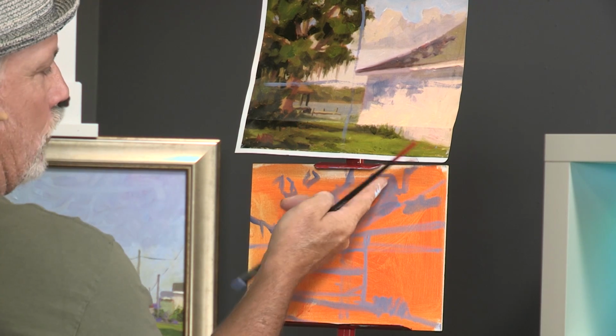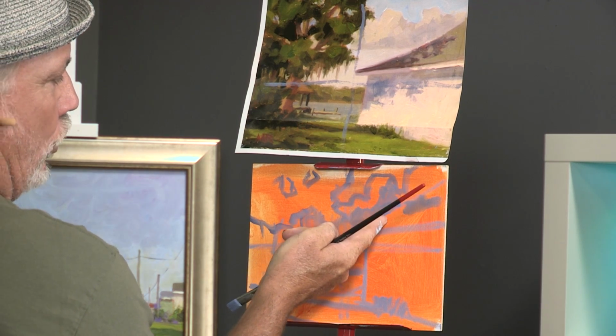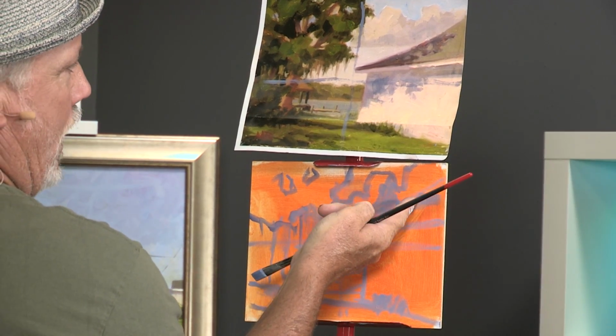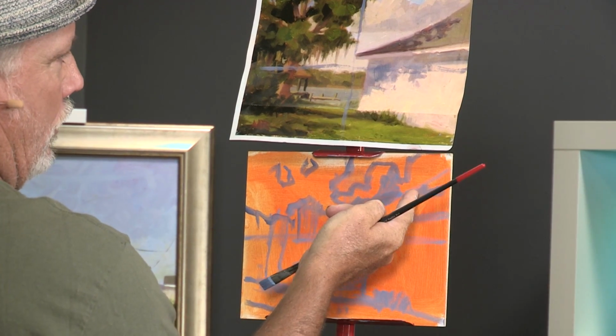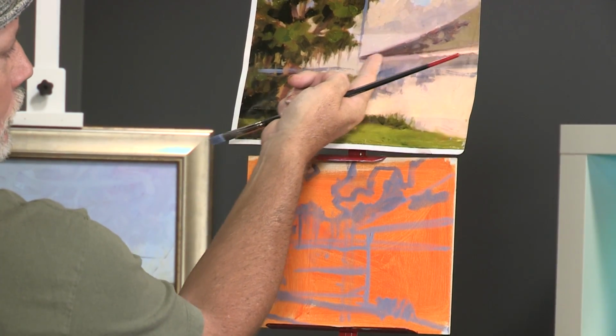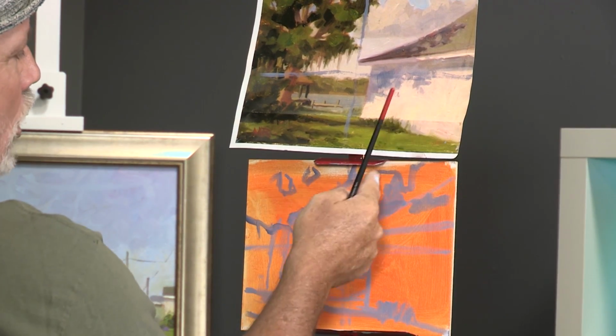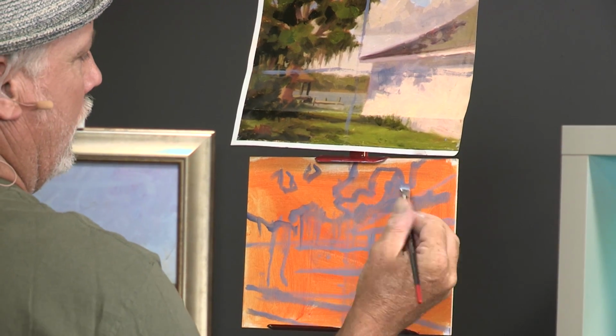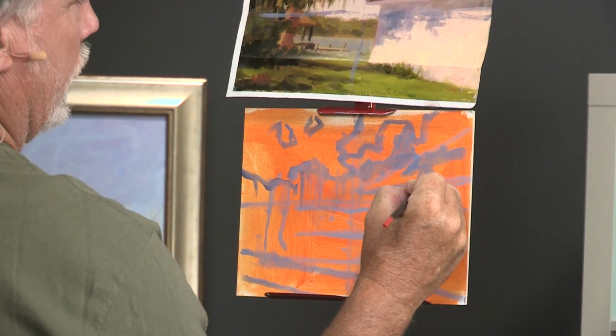So what I'm going to do is I'm going to have the shadow of the cloud here against the light of the roof, and I'm going to have the shadow of the building up here. A little different than here because this is zipping down. I have a lower cloud, in other words. I'm going to drop this cloud down. So I'm going to have light here, and I'm going to start the shadow on the building here.